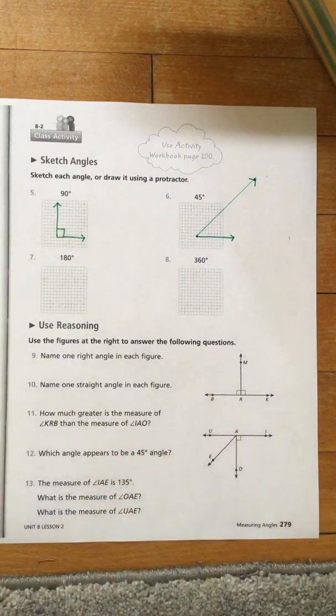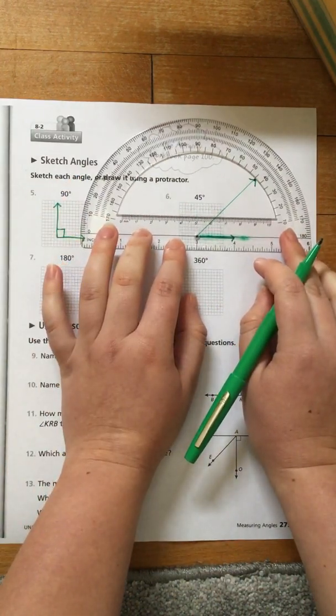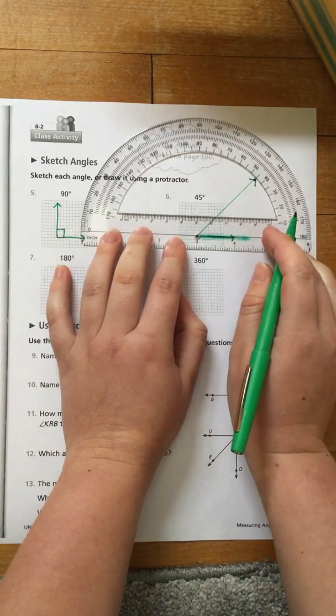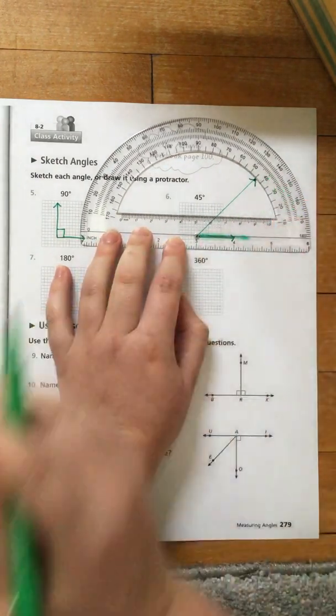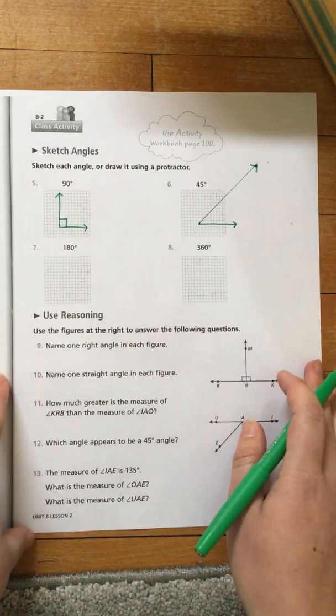Now, if you're not positive that you did it right, you can measure it. You can put that dot on the vertex, and this, I did it right because it's pointing out to the right, right over my highlighted spot. And yep, it goes right to 45 degrees. Perfect. All right, we're going to skip those two for now.